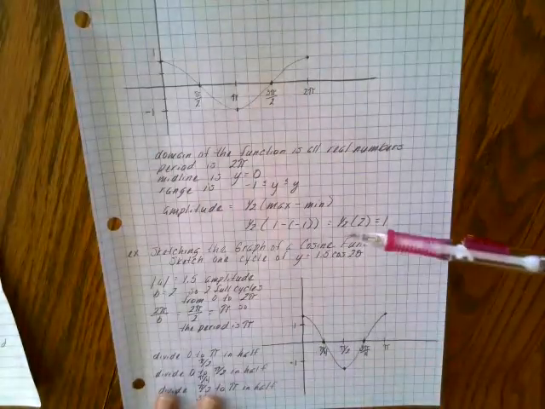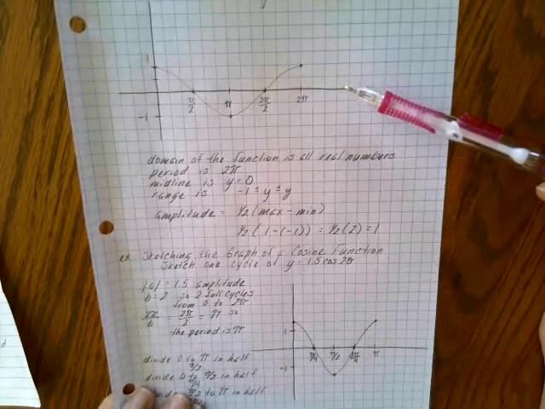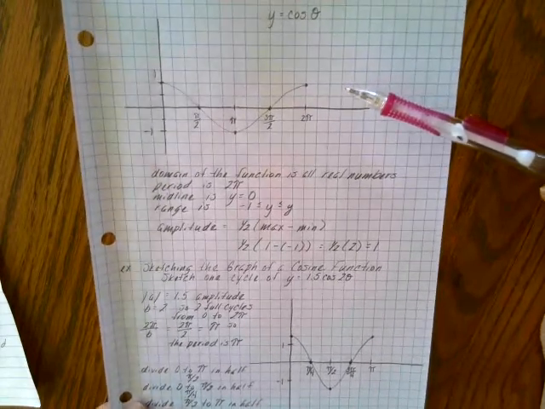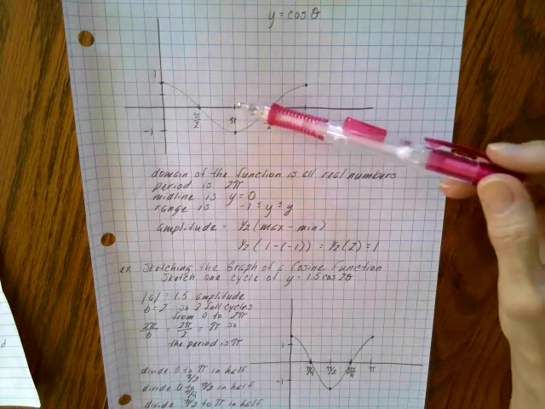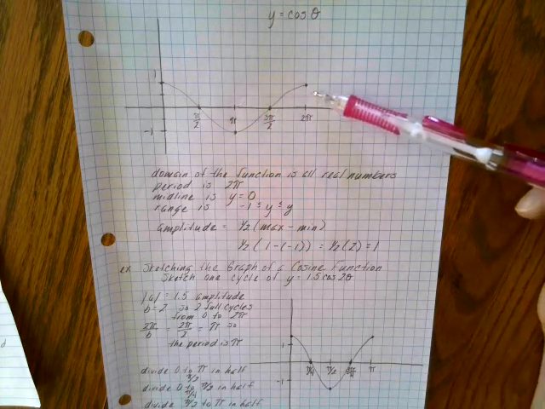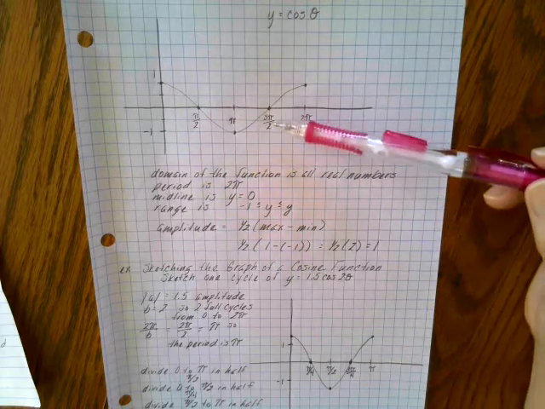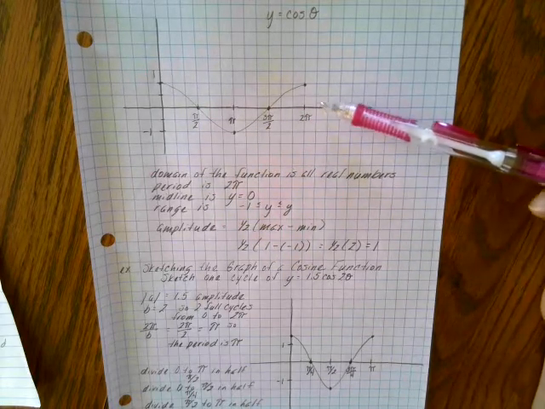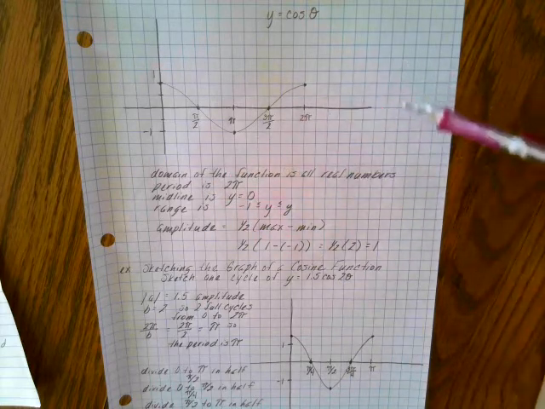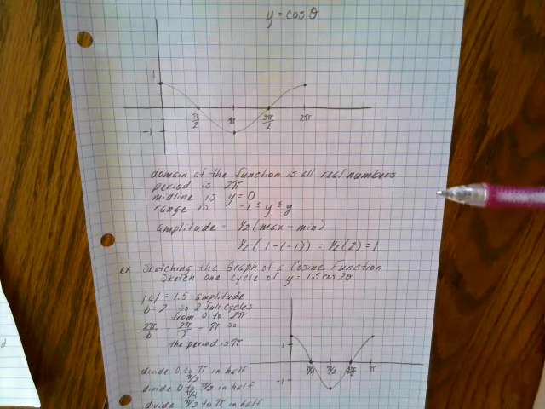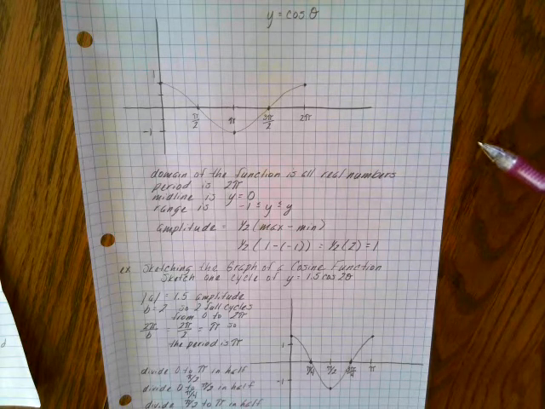Here is a graph of our cosine function, just taking it straight off the unit circle, which means that my max and min will be 1 and negative 1. If we divide that into our 5 equal pieces, it's going to go from 0 to pi over 2 to pi to 3 pi over 2 to 2 pi. The domain is going to be my x values. This wave just keeps going on and on and on, and it repeats the same wave pattern.